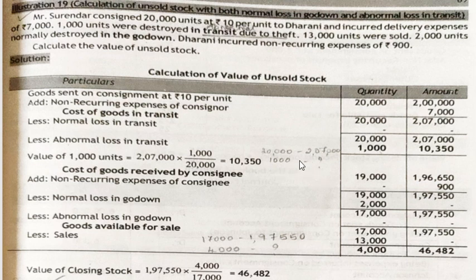So 1000 into 2,07,000 divided by 20,000 will give you 10,350. It is just a cross multiplication. So 1000 into 2,07,000 divided by 20,000, you will get the cost for 1000 units, which is 10,350, which you have recorded here.